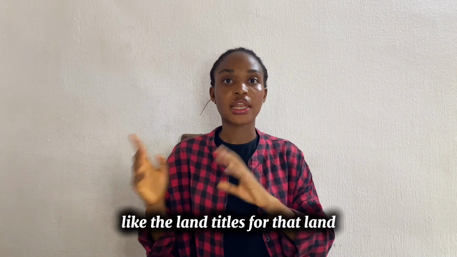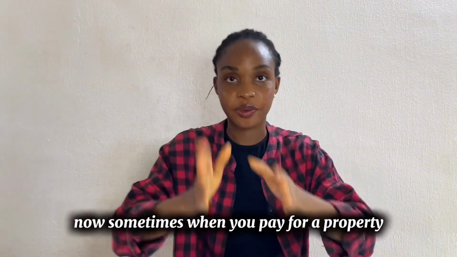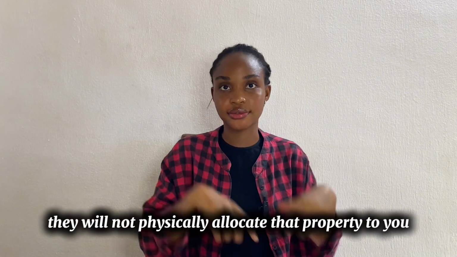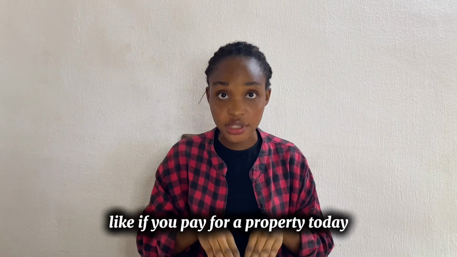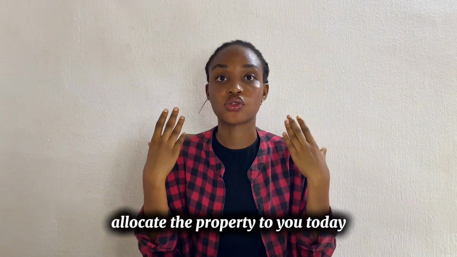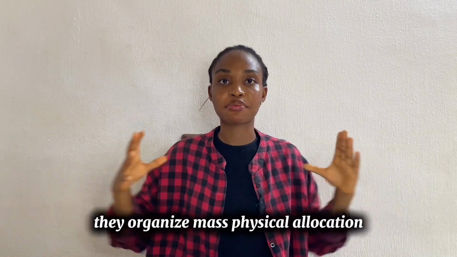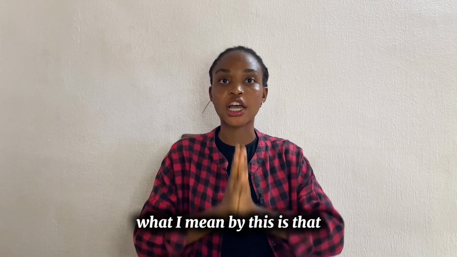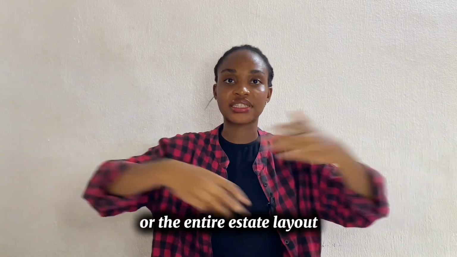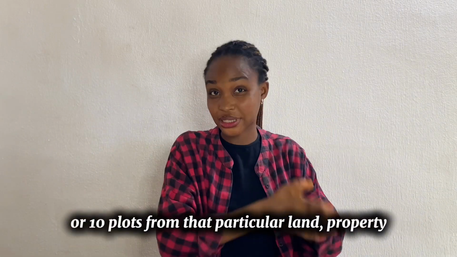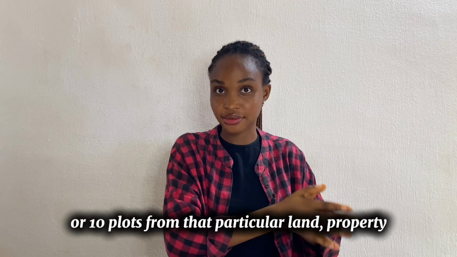titles for that land. Now, sometimes when you pay for the property, they will not physically allocate that property to you. Like if you pay for a property today, they will not physically allocate the property to you today, because what most companies and realtors do is that they organize mass physical allocation. What I mean by this is that you're not buying the entire acre or the entire estate layout. You're buying a piece or 10 plots from that particular land, property, estate, area.